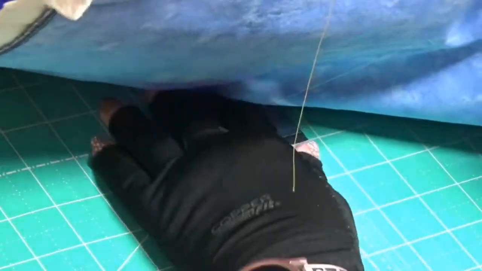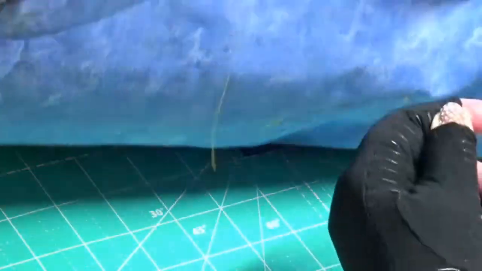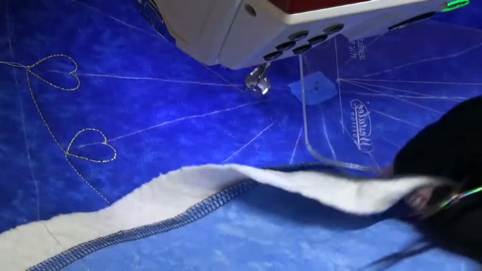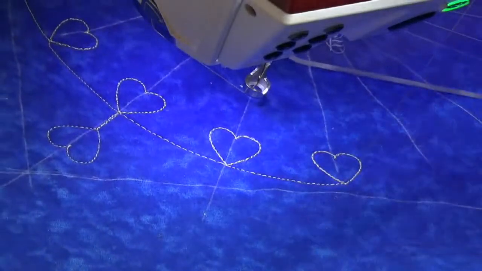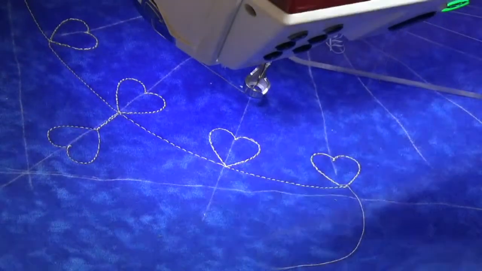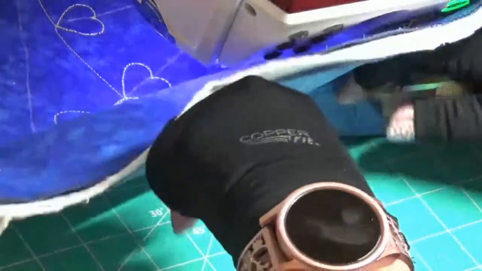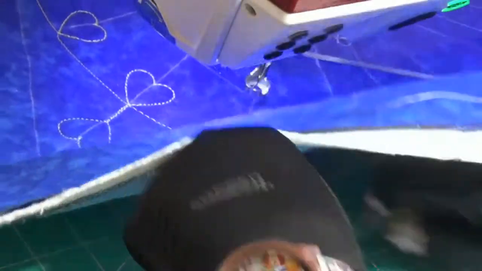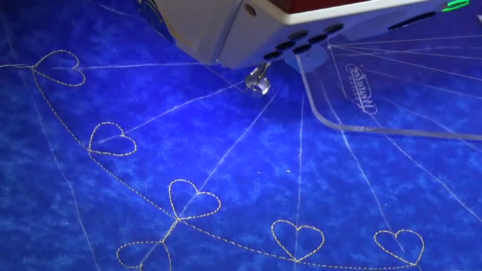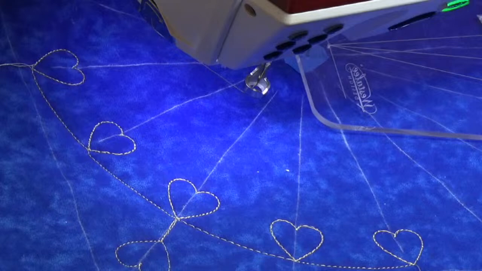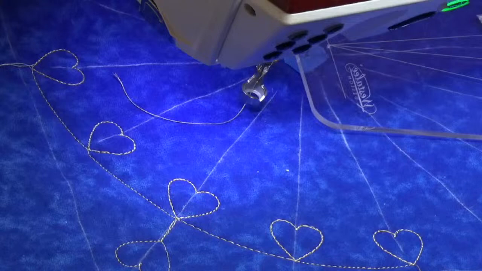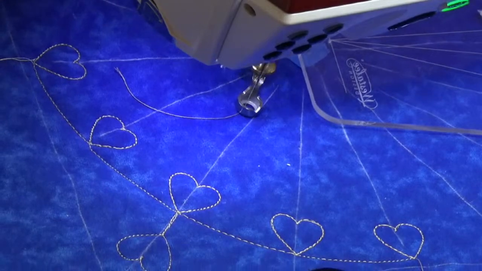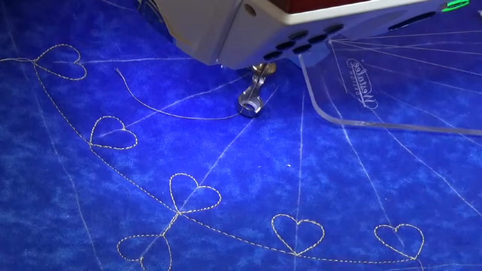If I had to change a needle in the middle of a project, and I'm in the middle of stitching, so I've cut a very long top thread, and then I'm going to cut a pretty long bobbin thread, then what I can do is take a really sharp stiletto or a seam ripper. Seam ripper works really good. Hold on, let me get my seam ripper.